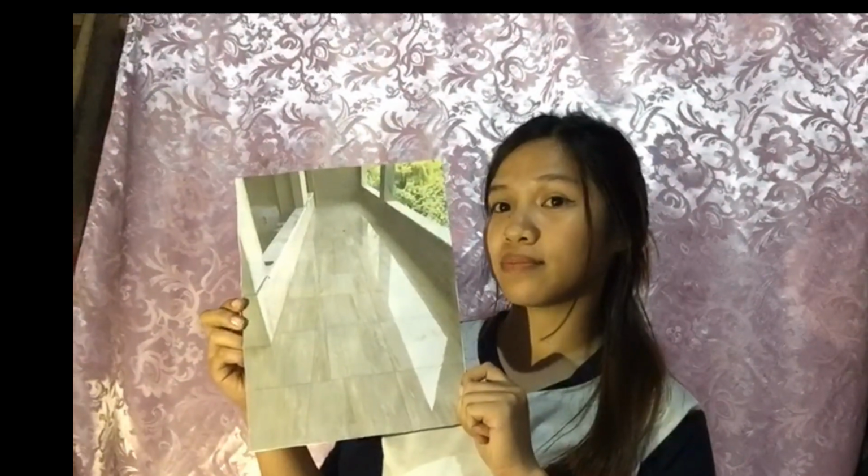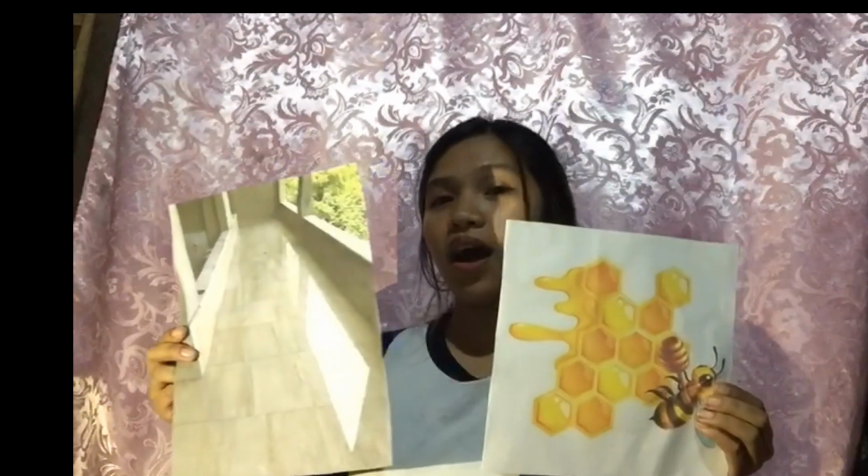Perfect, it is made up of hexagon shape. Now, the second picture. What do you see in this picture, class? Excellent, this is a tiled floor. Now, both of these are examples of a special kind of pattern we call tessellation.